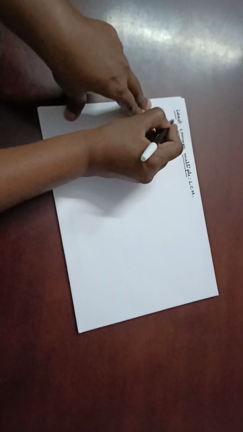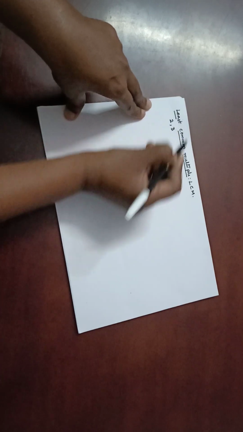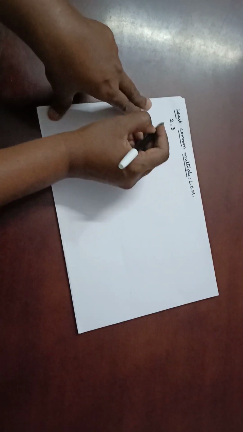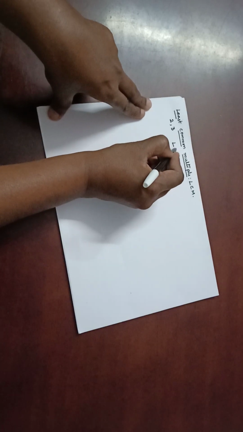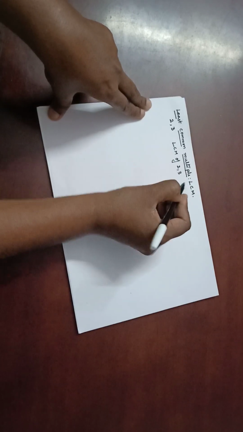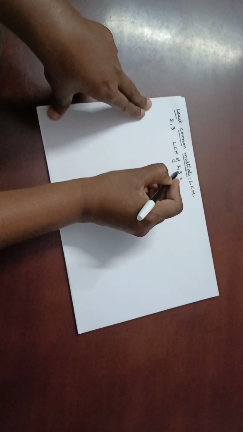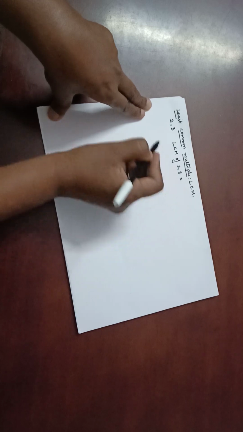For example, I am taking two numbers, 2 and 3. What is the LCM of 2, 3? Something we will write. See.